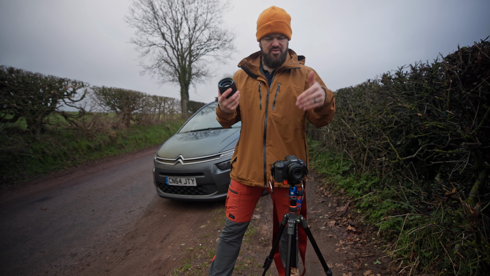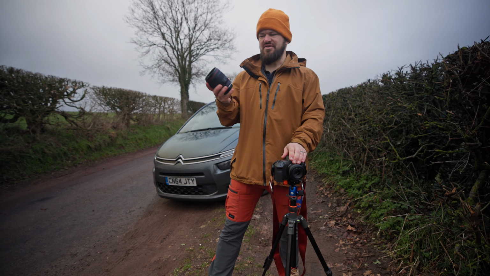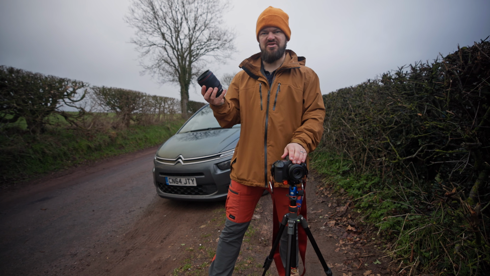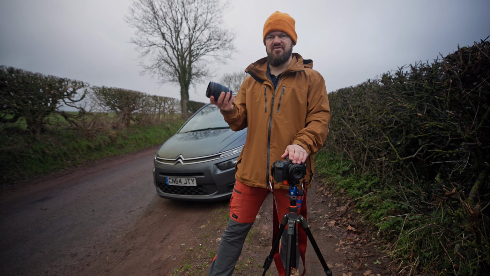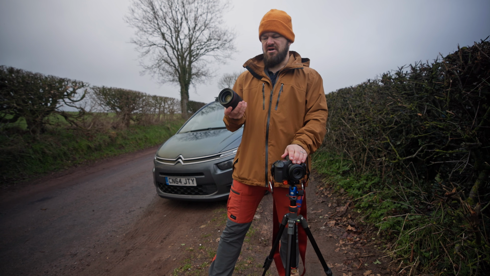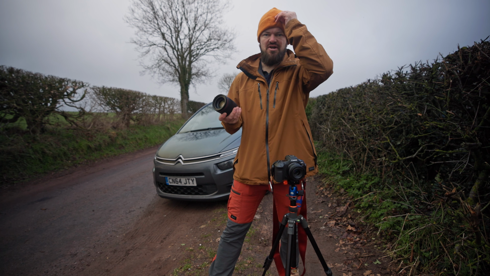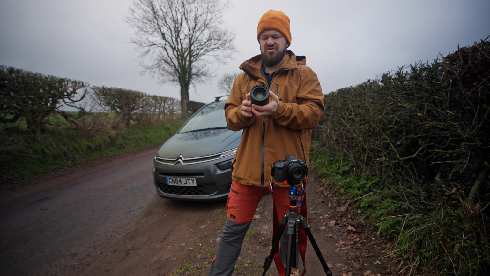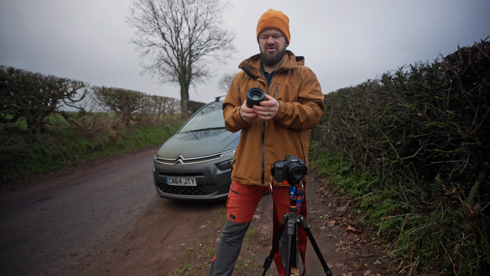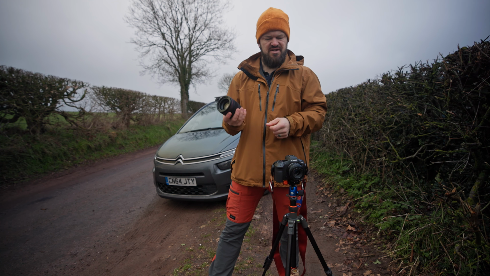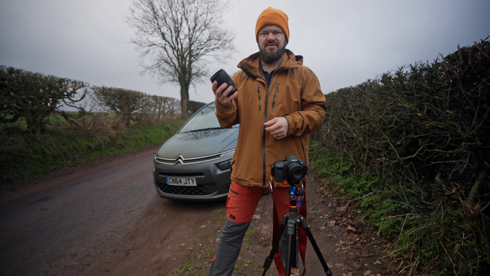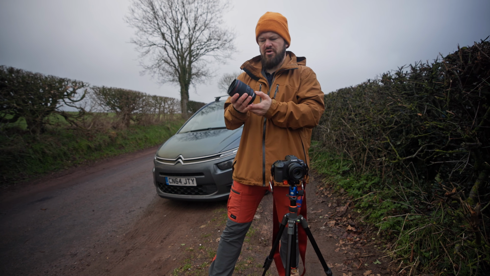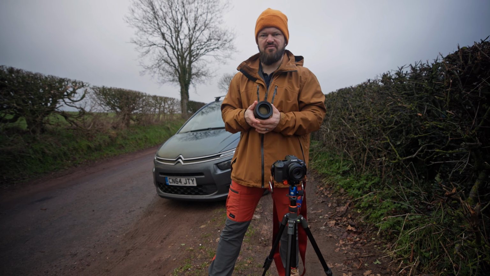Pros for the 1.2, obviously, can be completely opposite to that. The sharpness is crazy, especially for portraits, but obviously for car stuff, the sharpness is good. It tries to eliminate as much fringing and improves colour rendition, saturation, all that good stuff. Cons are that it's crazy heavy, obviously a lot bigger, a lot more expensive, but it's good, it's weather sealed. It's obviously a much more premium feel.